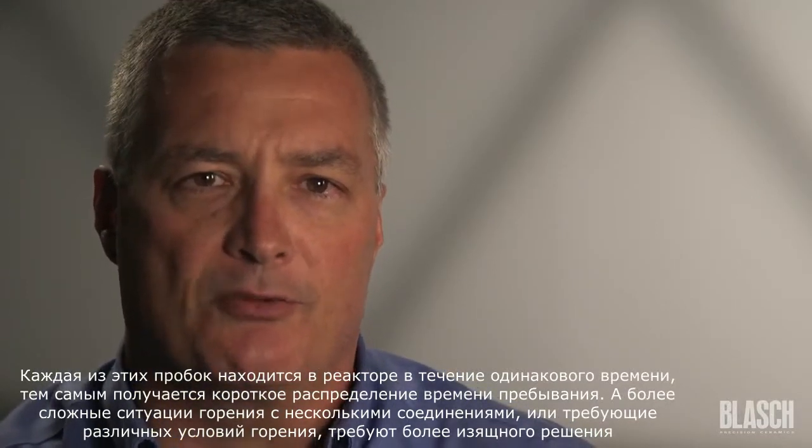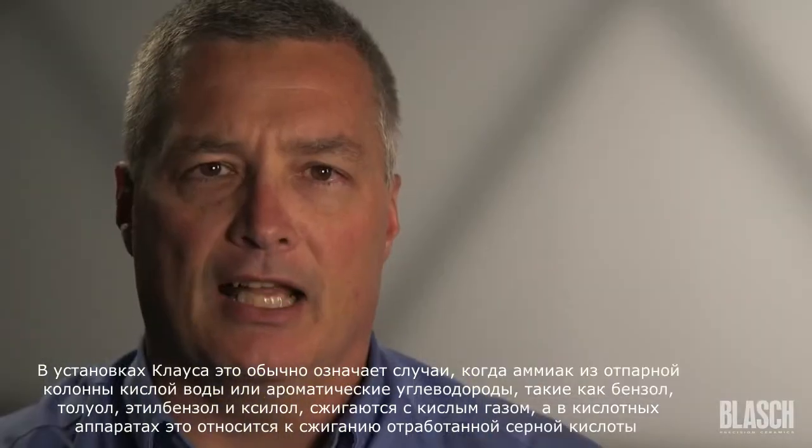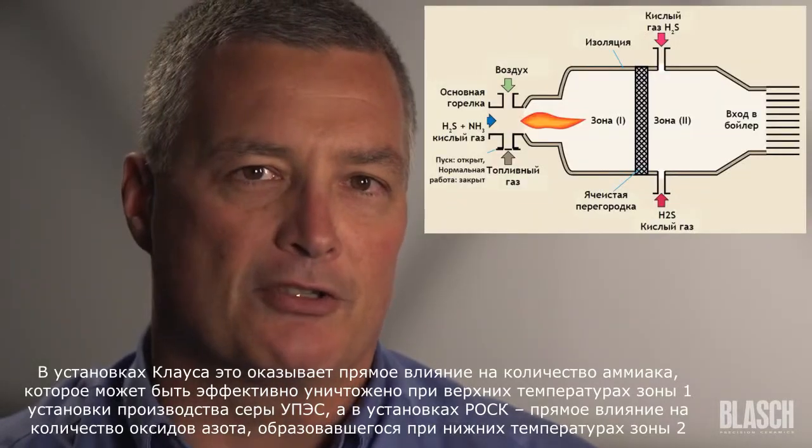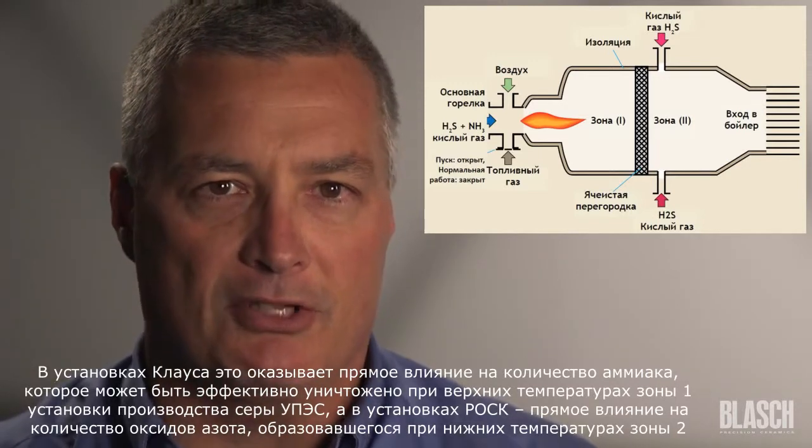residence time distribution. In more complex combustion exercises where there are multiple compounds or they require different conditions in which to combust, it is necessary to create a more elegant solution. In Claus units, this generally means cases where ammonia from the sour water stripper, or BTEX, is being combusted with the acid gas. Or in acid plants, this refers to the combustion of spent sulfuric acid. In Claus, this has a direct impact on the amount of ammonia that may be efficiently destroyed in the SRU, higher zone 1 temperatures, and in acid plants, a direct impact on NOx generated, lower zone 2 temperature.